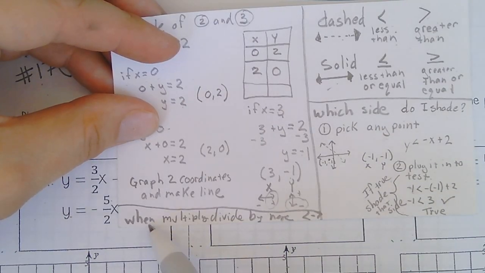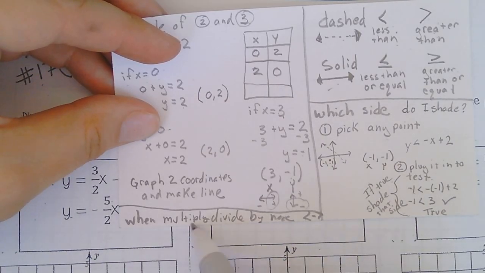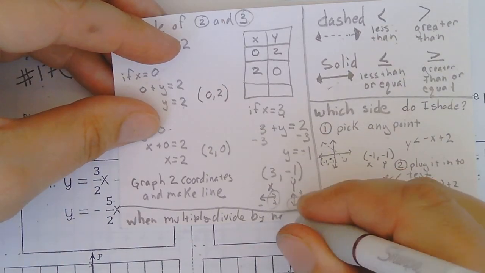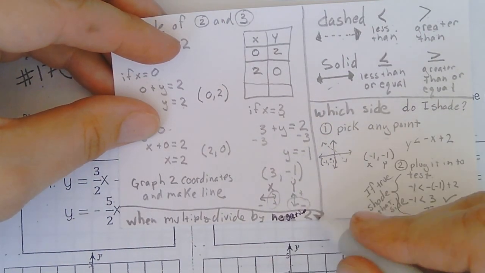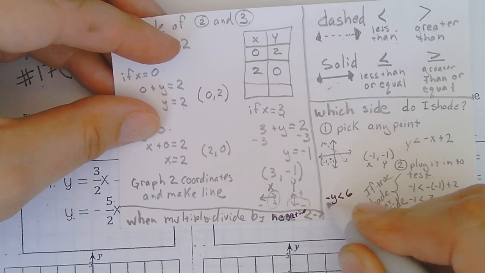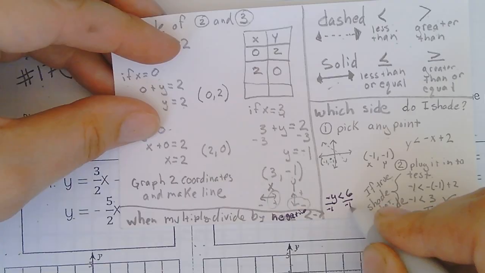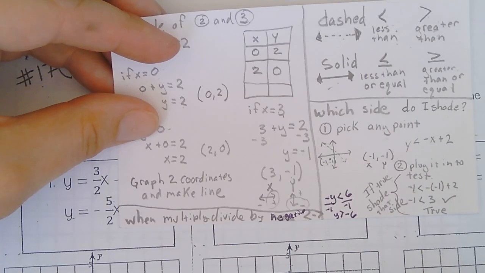Now, a small piece that I added: when multiplying and dividing by a negative, you have to flip your sign. This part was really squeezed in there for me. That means if I have negative y is less than 6, and I divide by -1, y is going to be greater than -6 now. So my sign flips when I divide or multiply by a negative.